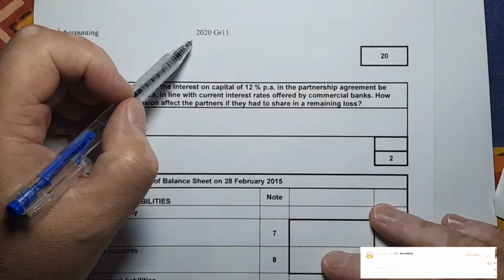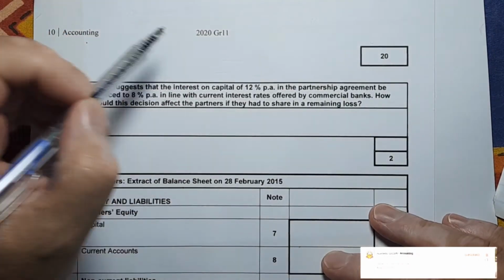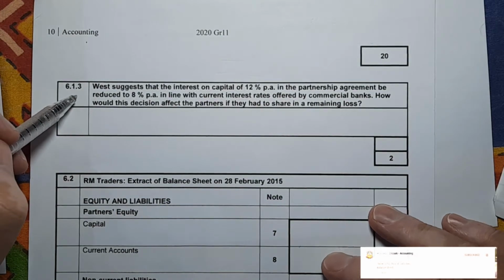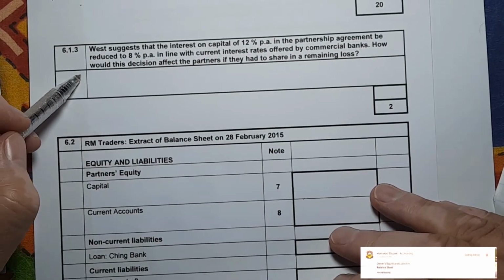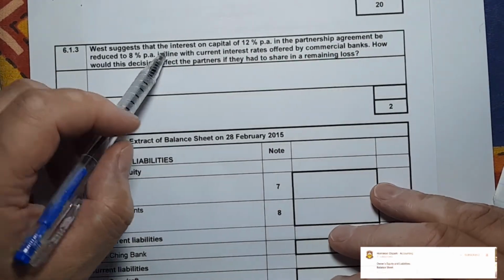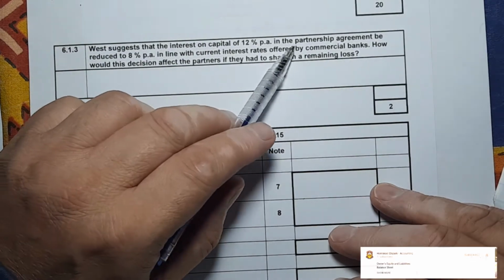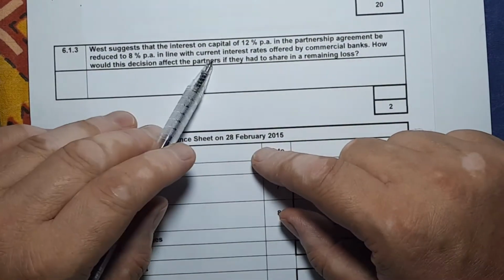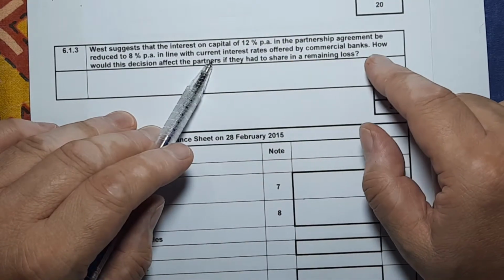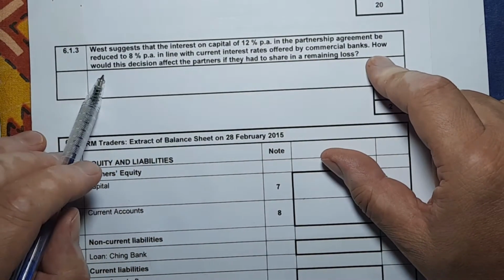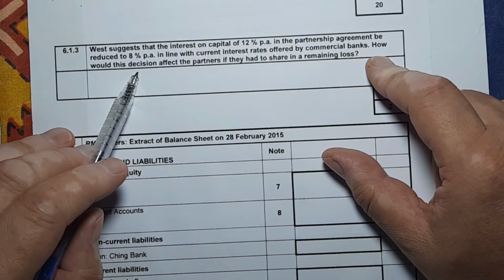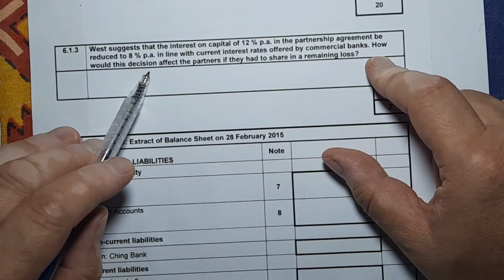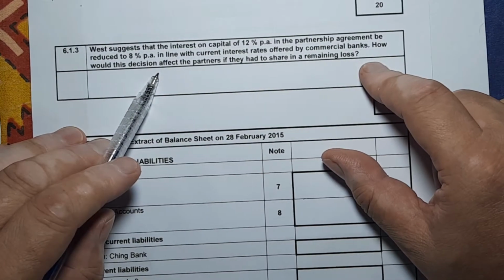We are continuing with 2020, grade 11, question 6.1.3. We suggest that the interest on capital of 12% per annum in the partnership agreement be reduced to 8% in line with current interest rates offered by commercial banks. How would this decision affect the partners if they had to share in a remaining loss?